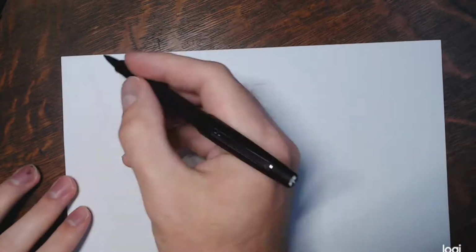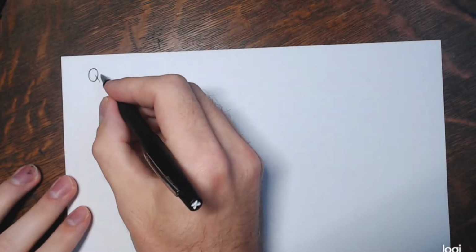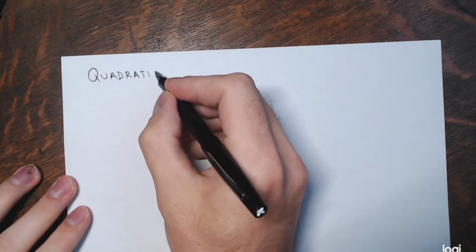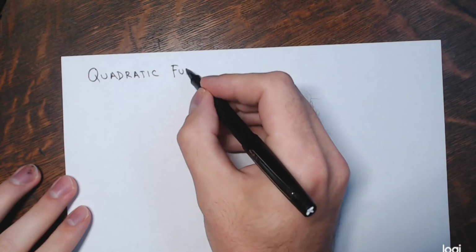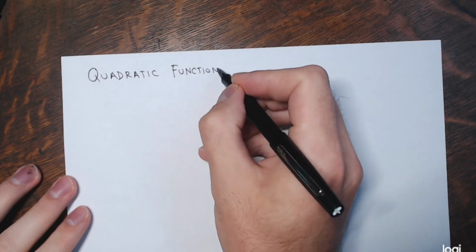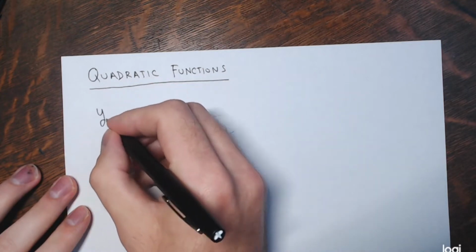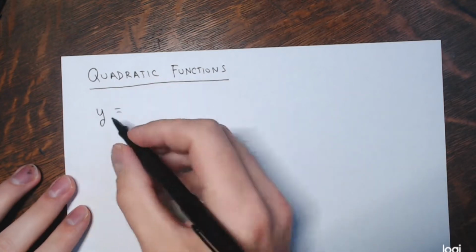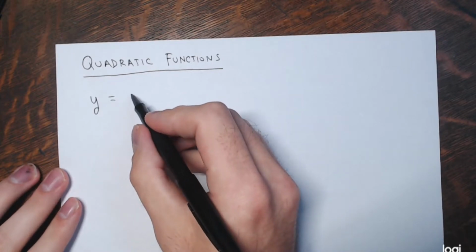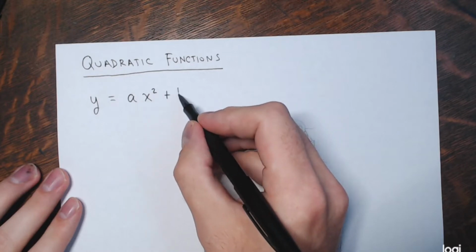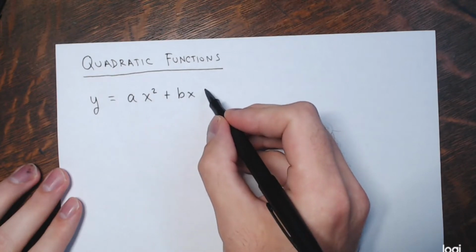Right, so let me pull up some paper here. And let's talk about quadratic functions for a little bit before I get back into the assignment. Quadratic functions. So these are y equals, or f of x equals, some ax squared plus bx plus c.